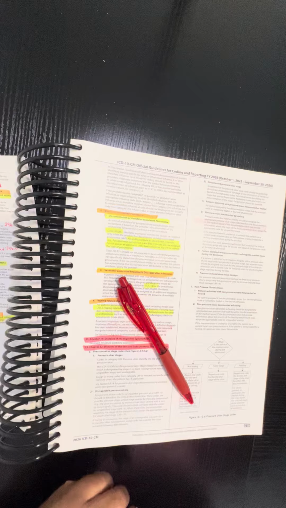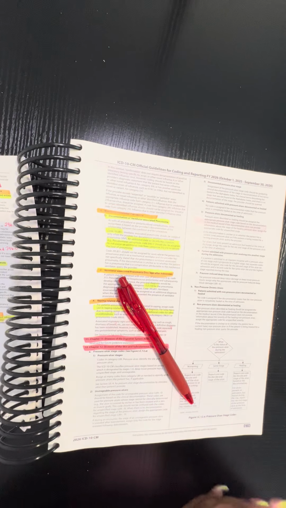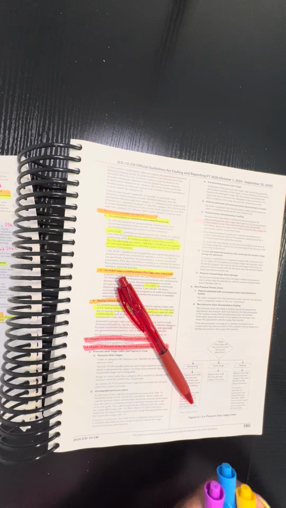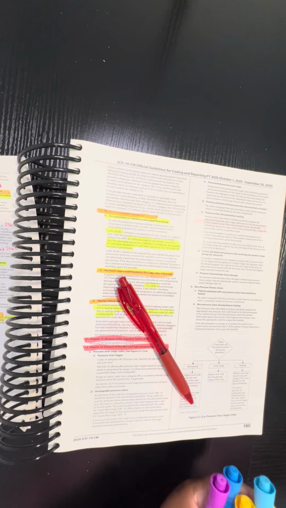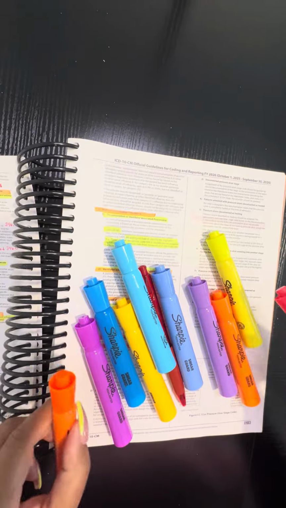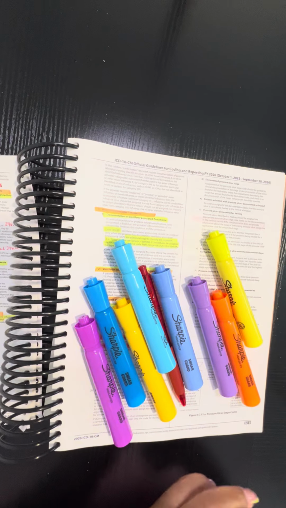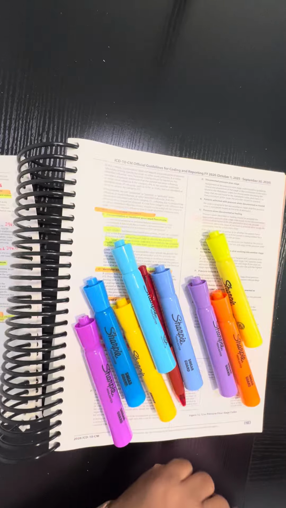Remember, red pen and whatever kind of highlighters you want. I have all of these, so I can choose from either one. All right, and I am Miss K with Inspired Code Consulting.